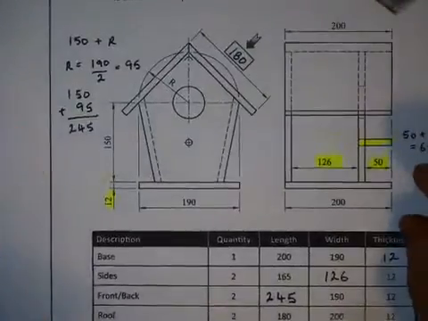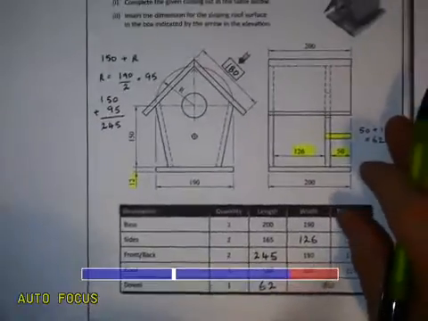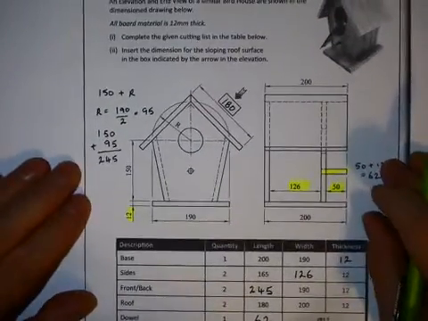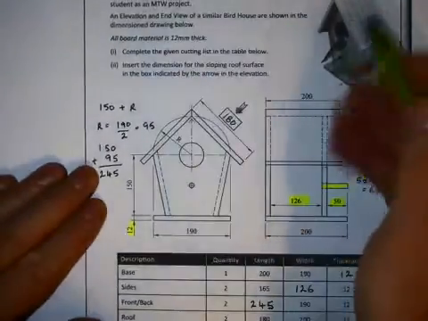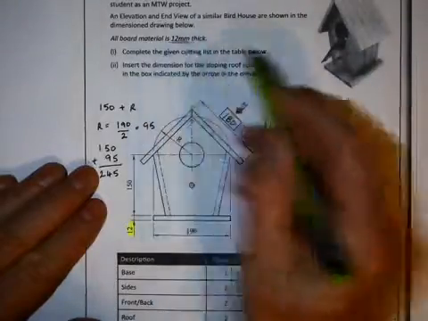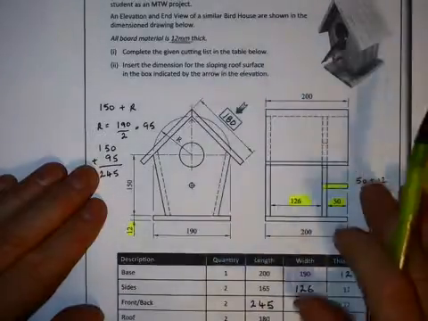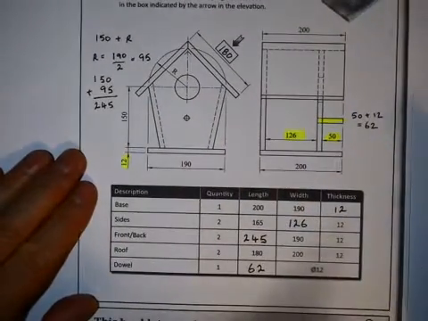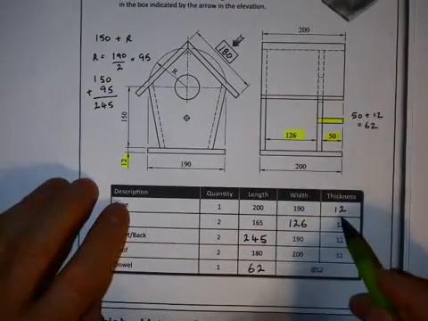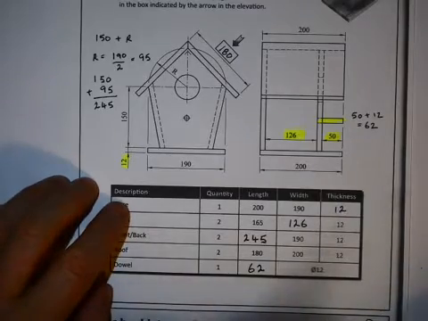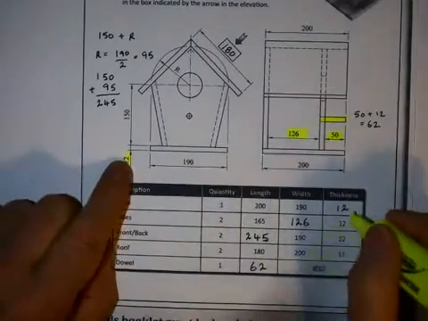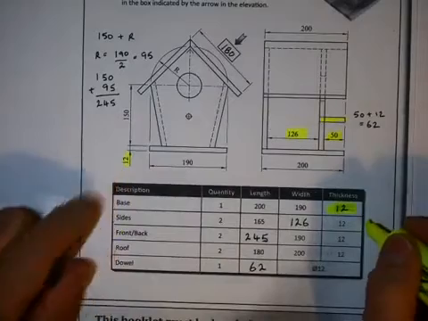The last one, which I need to zoom out a wee bit for. So we're told, as obviously a project here of a birdhouse, all the materials are 12mm thick. It says complete the cutting list. So we take a look at the cutting list, and we see the first one here, the base, is missing. So we know that because we're told all materials are 12mm, that's 12.